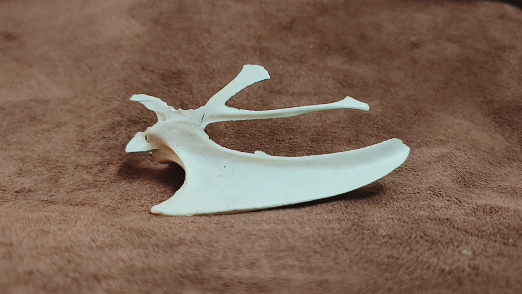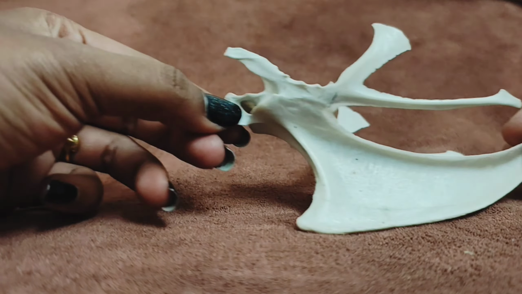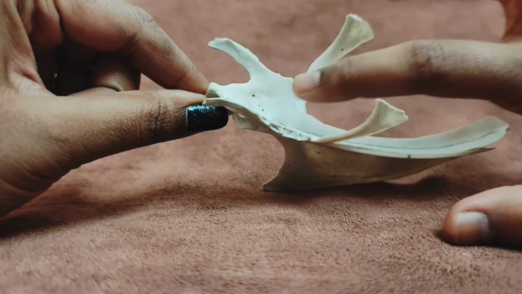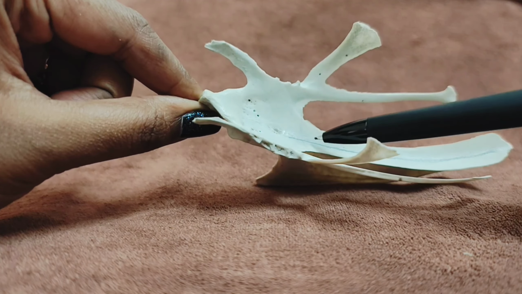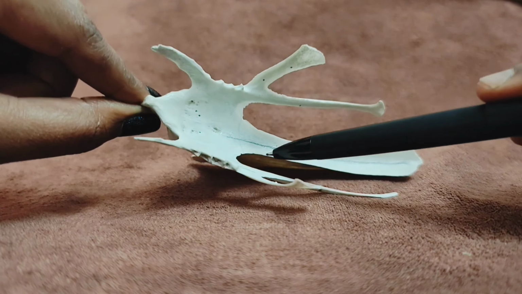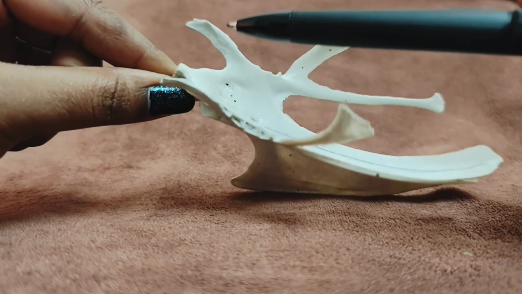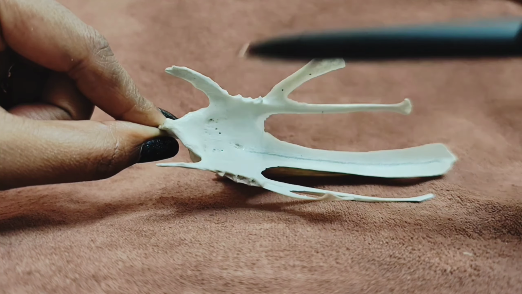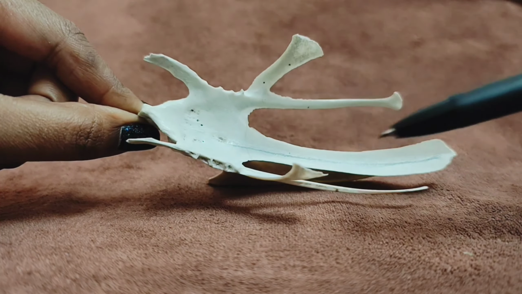Sternum of fowl, it is formed by the fusion of 5 bony pieces. This part is called as rostrum or pre-sternum. This part is called as body or mesosternum. And this part is called as metasternum. And you can appreciate two processes which are projected laterally. These two are called as anterolateral process and these two are called as posterolateral process.